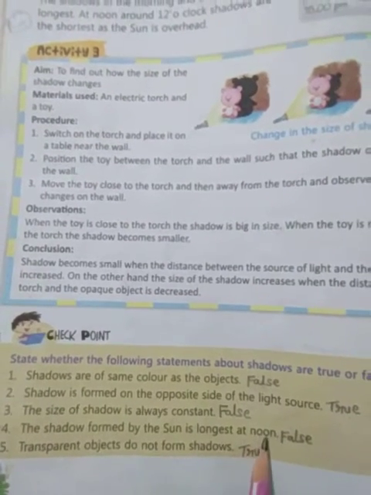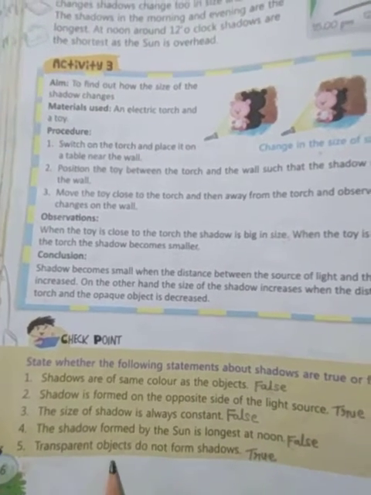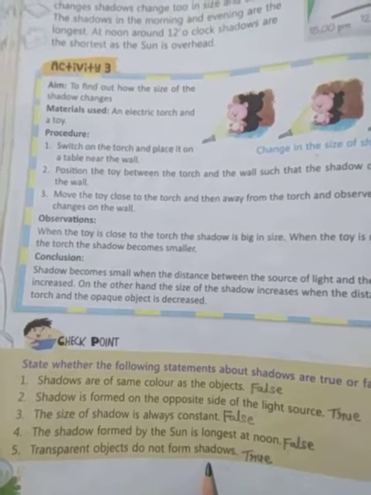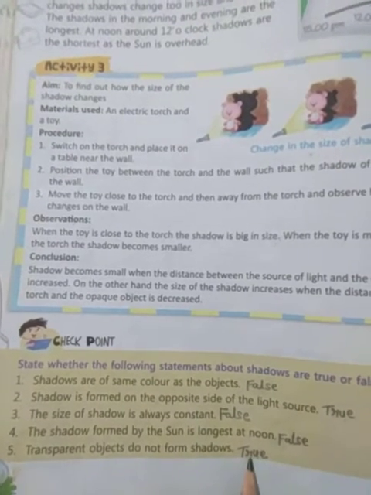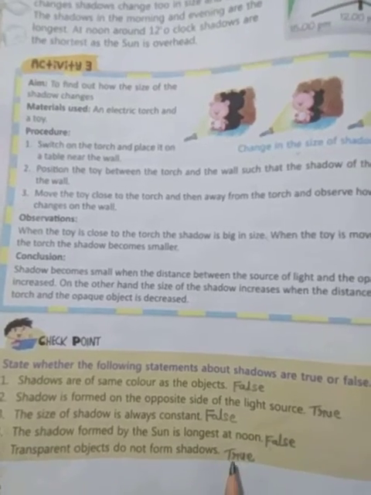Number 4. The shadow formed by the sun is longest at noon. It is false. Number 5. Transparent objects do not form shadows. It is true, because we know that transparent objects do not form shadows. So, this is true.